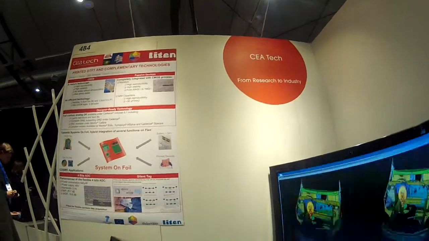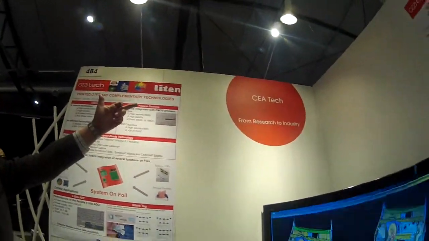Very good. And the company is called CEA Tech, right? Yes, it's the French Commissariat à l'Énergie Atomique. It's the Atomic Energy Commission, the French research department on nuclear energy. But of course, this has nothing to do with that. We are in a department that uses technology developed for the nuclear in the past to assist industry to be more competitive.